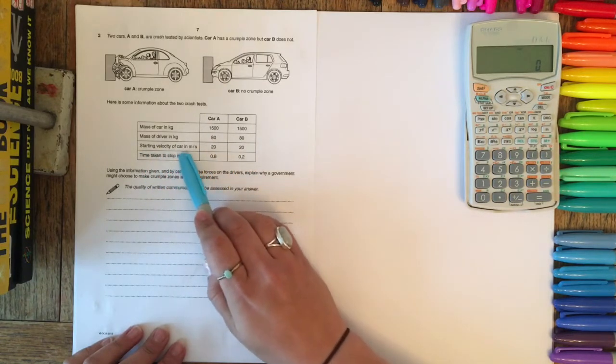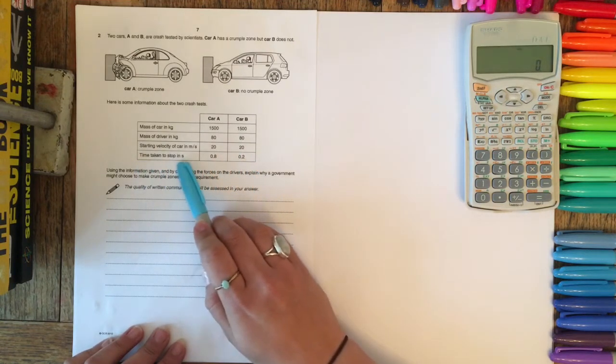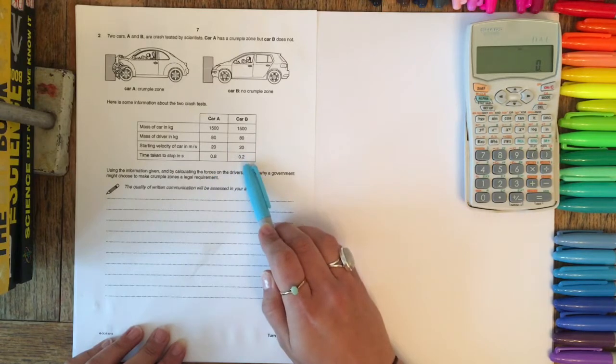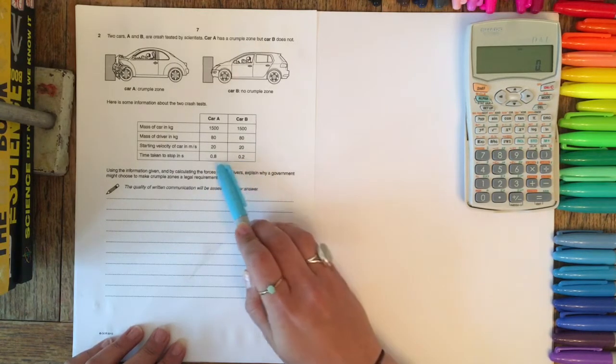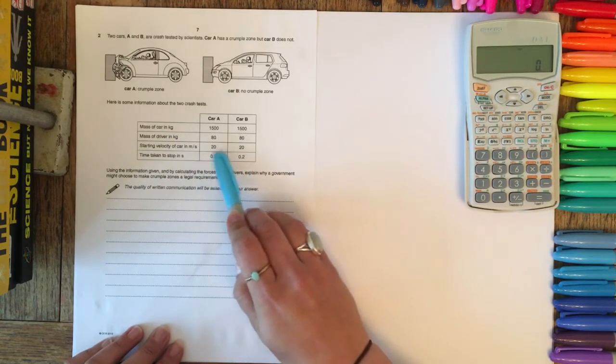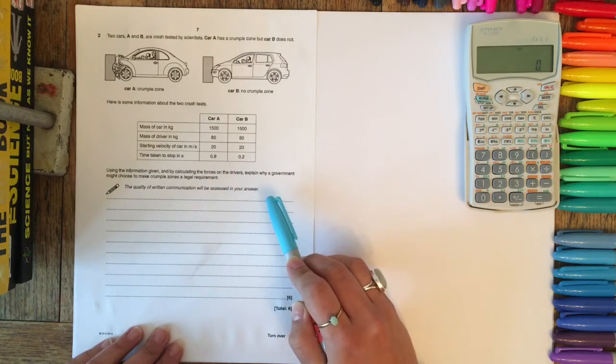The starting velocity of the car in metres per second, which is 20 metres per second for both cars, and the time taken to stop in seconds. For car A, that's 0.8 seconds. For car B, it's 0.2 seconds. So that's the only data that actually is any different. So straight away, that should be something that we should maybe consider talking about.